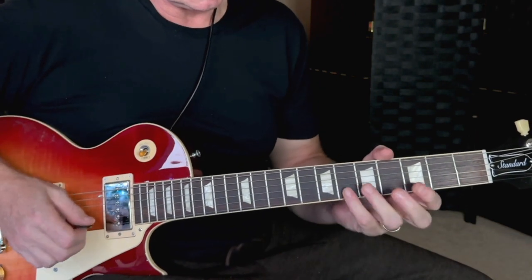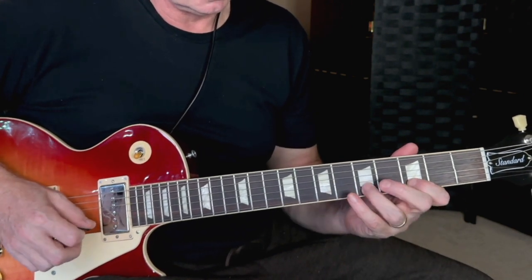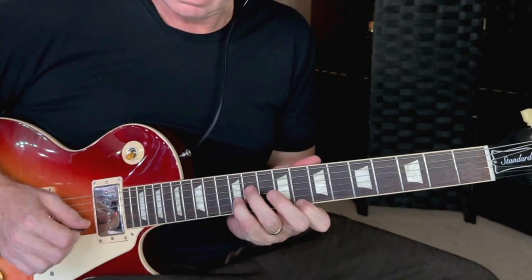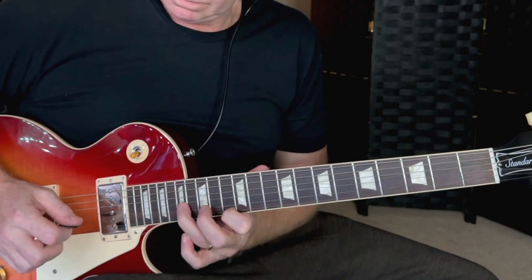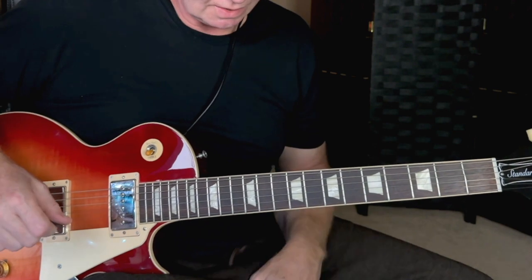Another one I like to do is lead into, let's say we lead into this note with a scale phrase. So those are kind of nice sounding too.